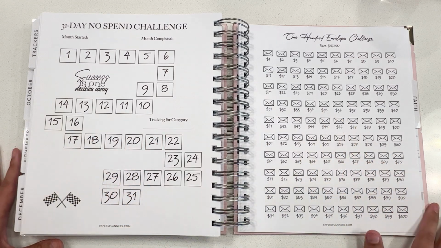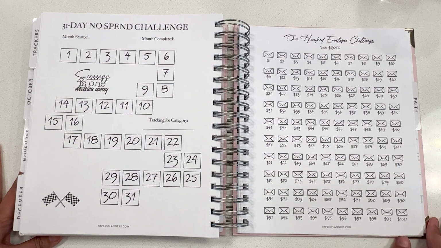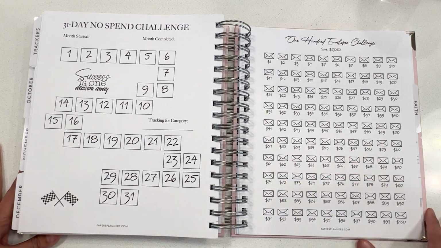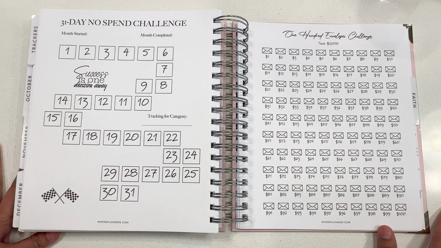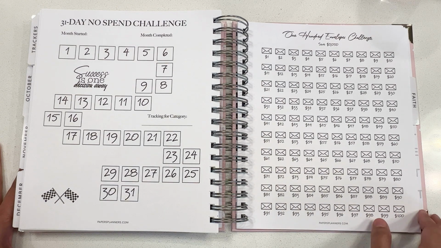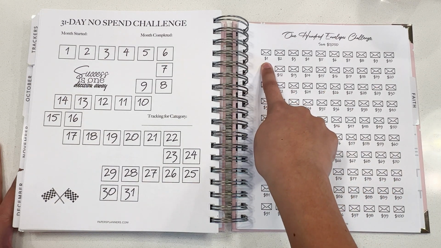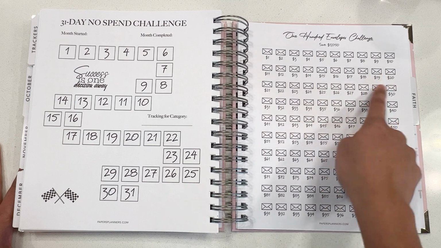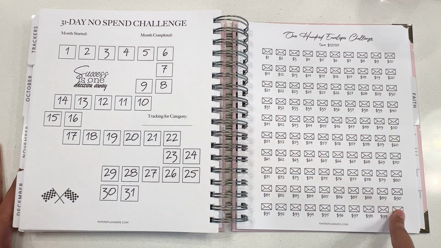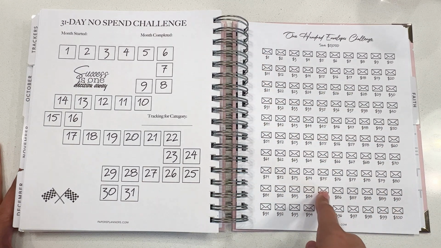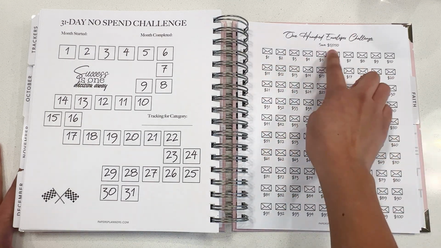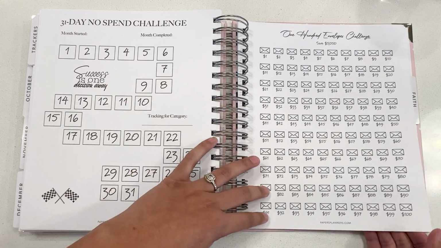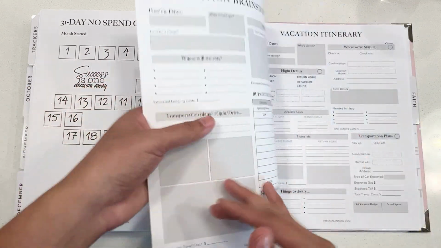And then the 100 envelopes challenge: you can do this every week, or every Friday, or every 3 days or something. You're going to fill an envelope with whatever number is on it. So you'll have 100 envelopes with the numbers 1 to 100. Whatever one you pull is the amount you need to budget and put away in that envelope. And if you save all of this, you'll have $5,050. This is a popular challenge. You can do it however you want.